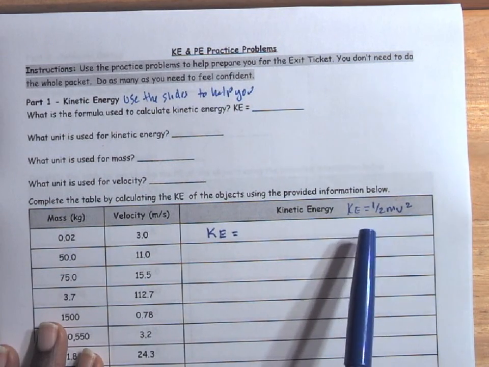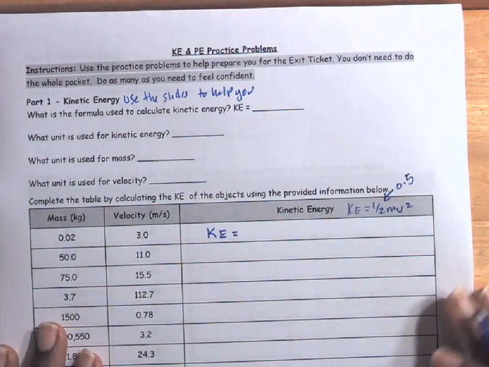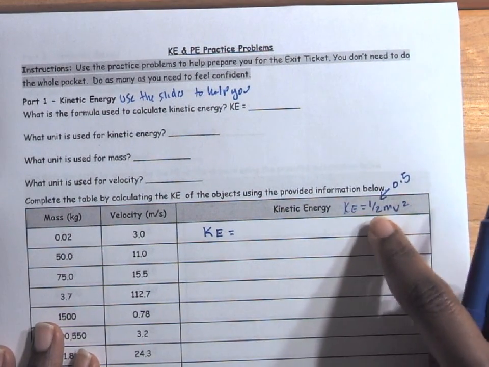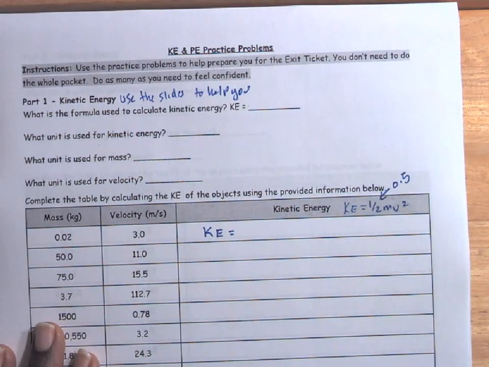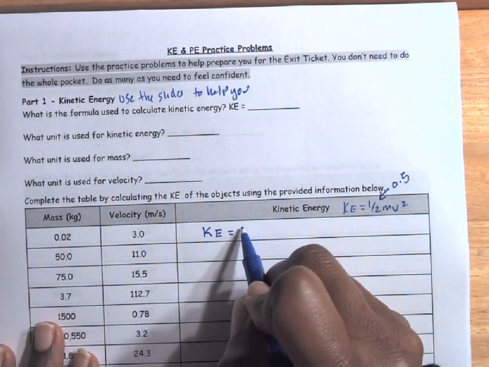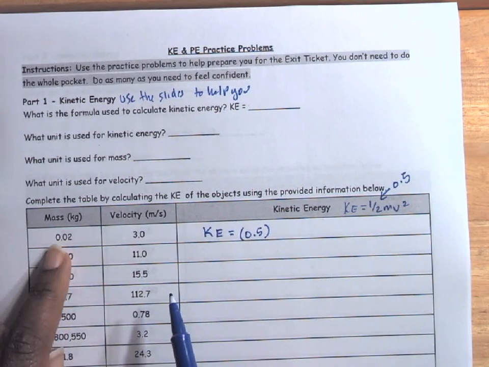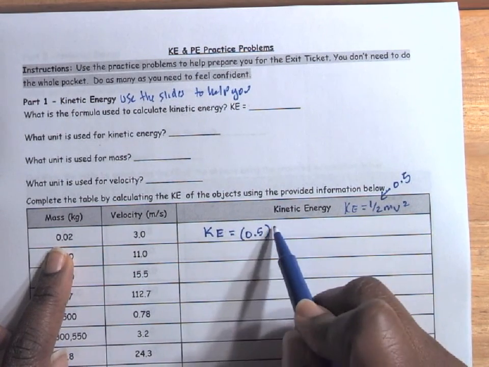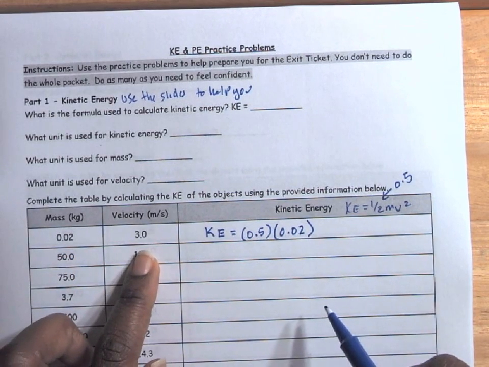Now, remember, I like to replace 1/2 with 0.5 because they're the same thing, and it's easier to plug 0.5 into my calculator. So for this problem I'm going to do 0.5, that's my 1/2, times my mass, which is 0.02, times my velocity squared.